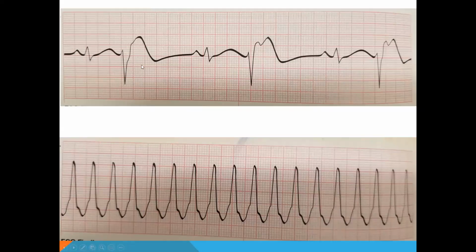Okay, what about this rhythm at the top? This is actually a QRS, believe it or not. Not much of one, but that's a QRS. It's a PVC. And there's a PVC every other impulse. Yes. Very good. Bigeminy. What if there was a PVC every third impulse? Trigeminy. Good.